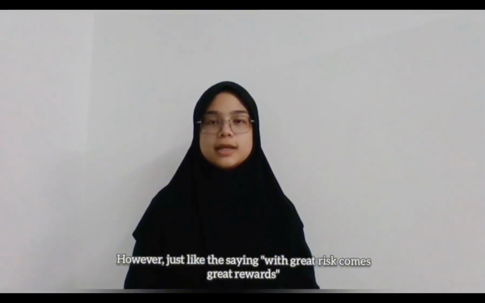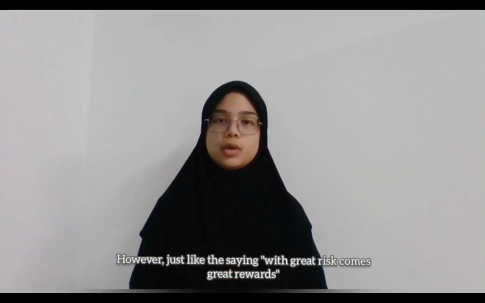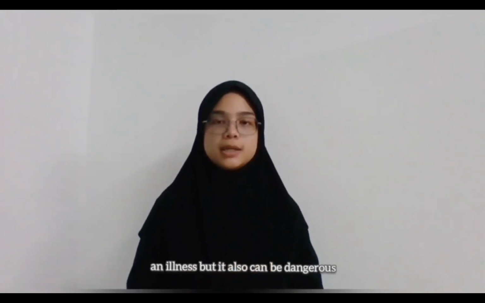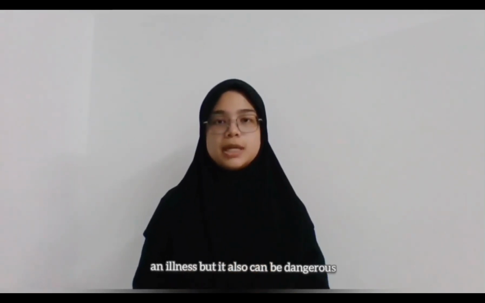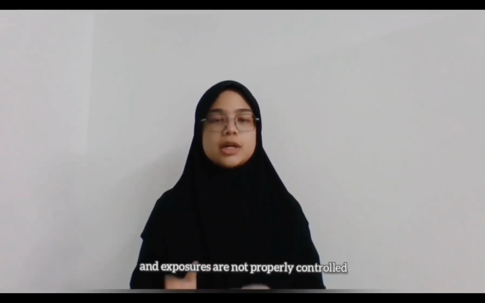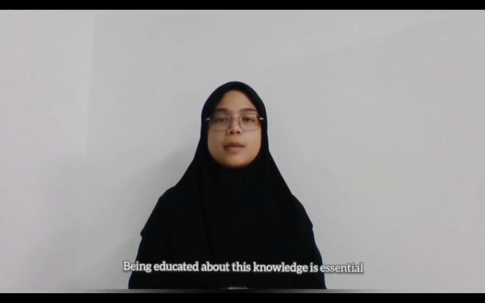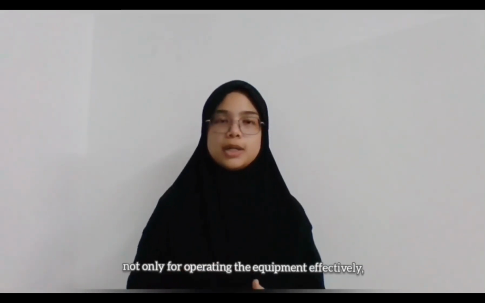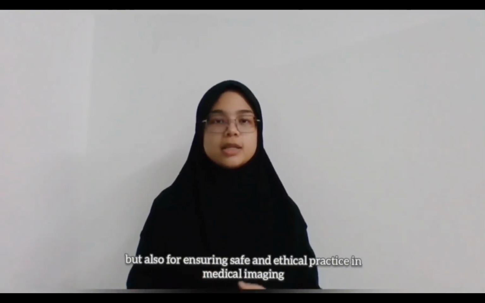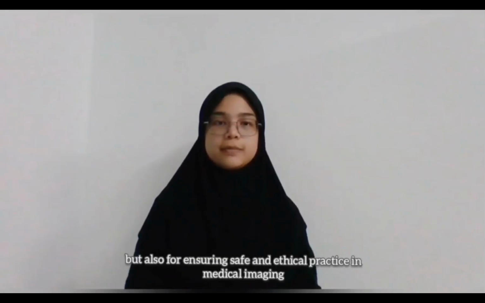However, just like the saying, with great risk comes great rewards. X-rays are one of the first procedures in determining an illness, but they can also be dangerous when X-ray machines are not properly maintained and exposures are not properly controlled. Being educated about this knowledge is essential not only for operating the equipment effectively, but also for ensuring safe and ethical practice in medical imaging.